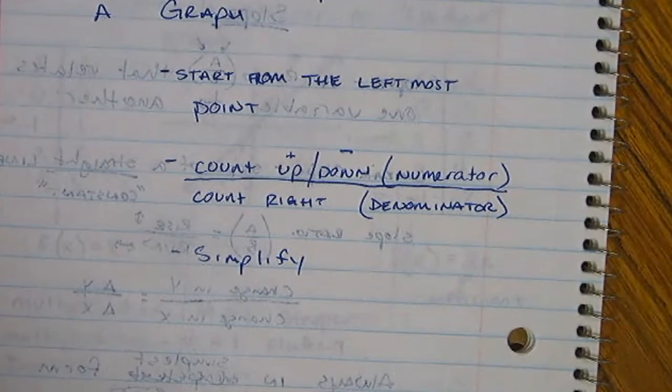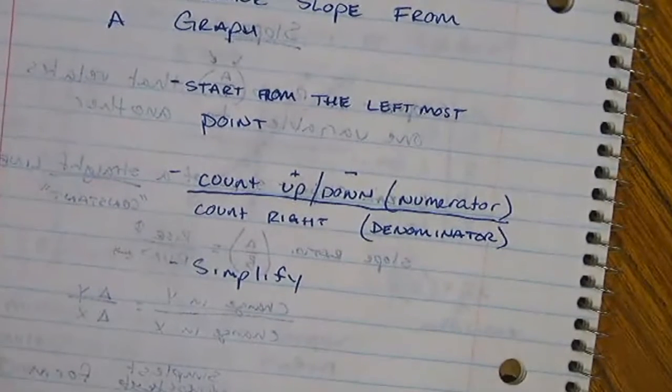So I'm just going to go through a couple of examples so we can get the hang of it today, and then we'll explore a little bit more tomorrow regarding slope on a graph. All right, so let's get our examples out.